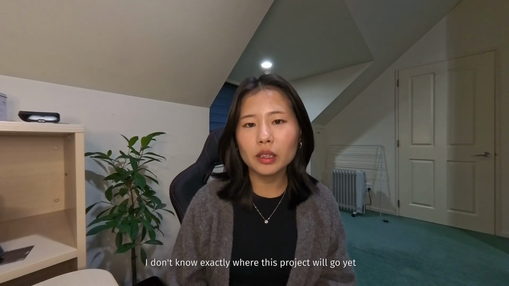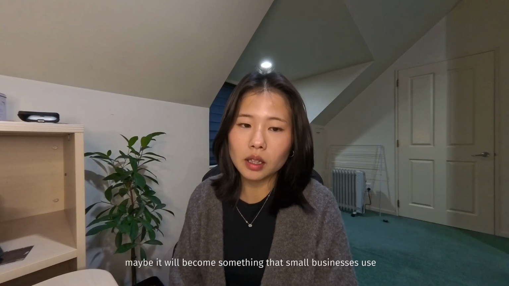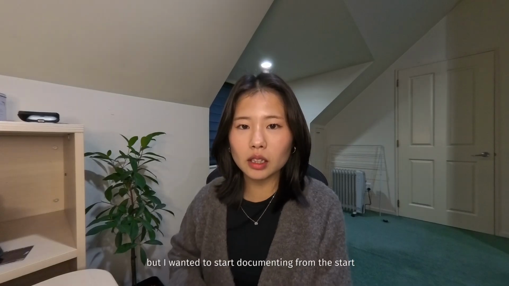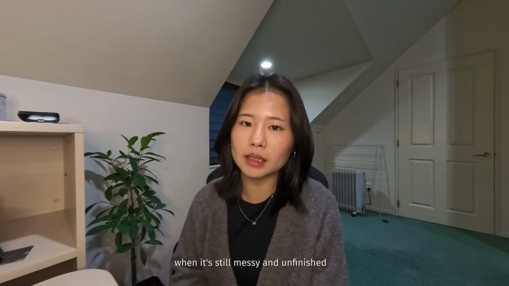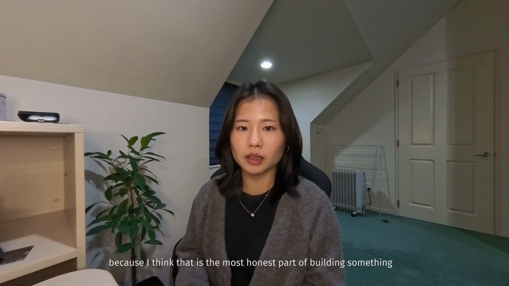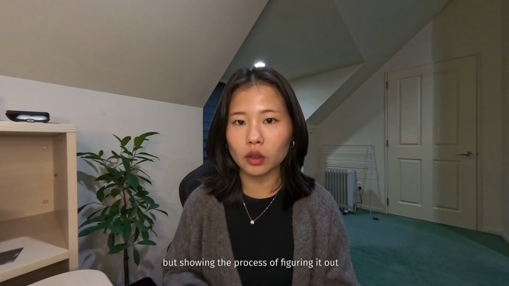I don't know exactly where this project will go yet. Maybe it will become something that small businesses use. Maybe I'll just learn a lot from it. Maybe both. But I wanted to start documenting from the start when it's still messy and unfinished. Because I think that is the most honest part of building something. Not just showing the final polished app, but showing the process of figuring it out.